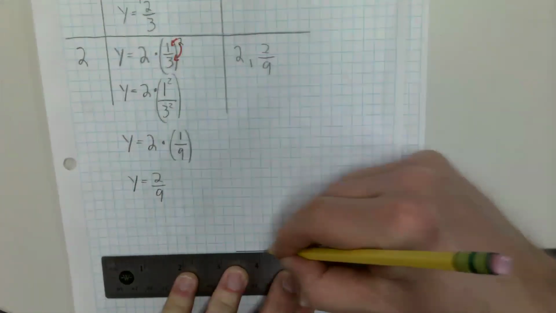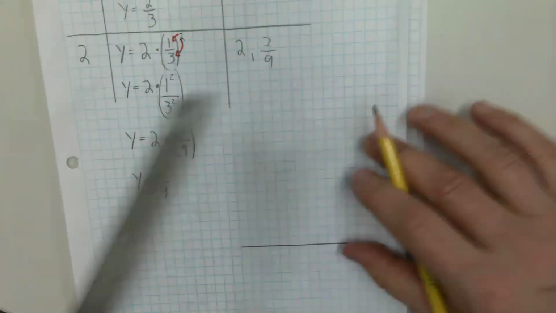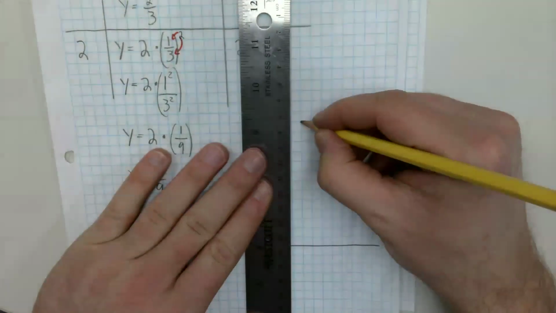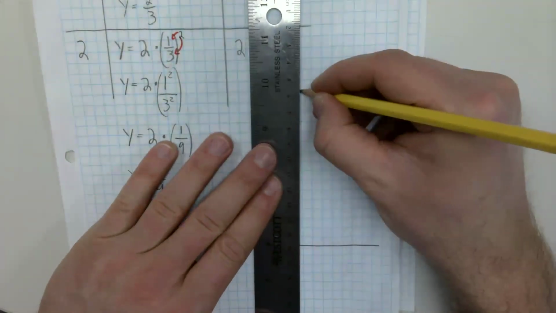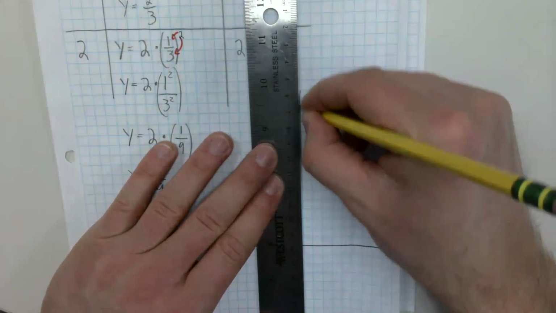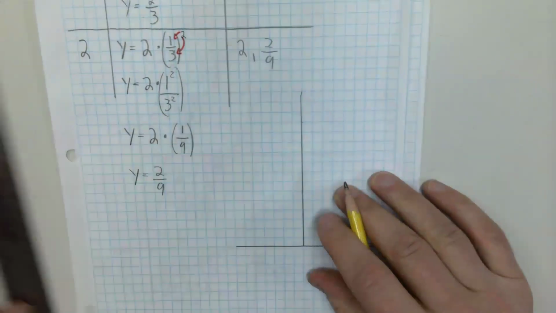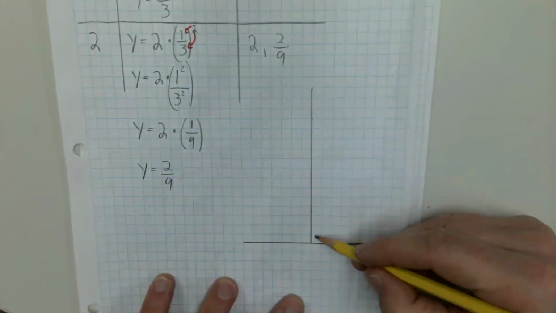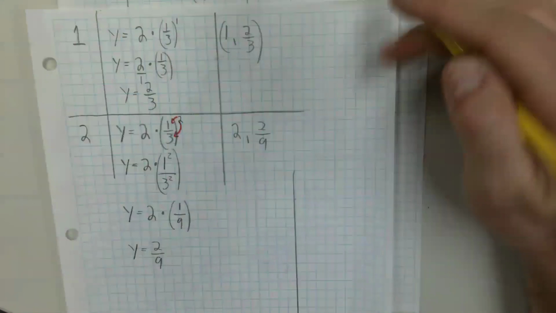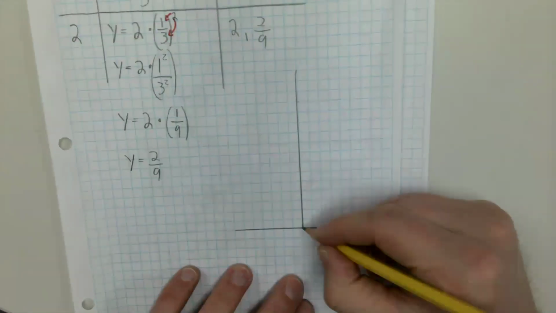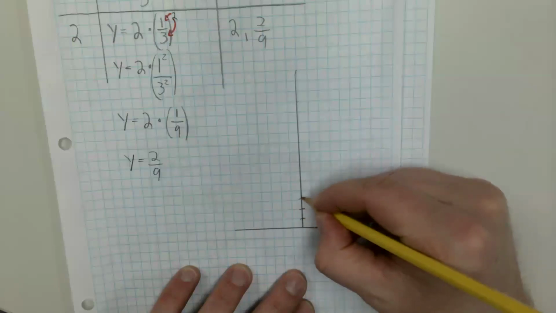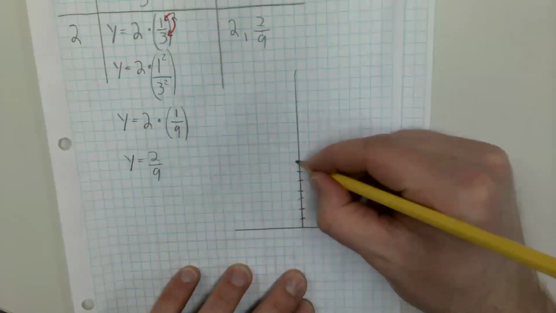I'm going to plot my x and y axis. And instead of going up by 1, since we need to get up to 18 on my y-axis, I'm going to say every tick is worth 2.